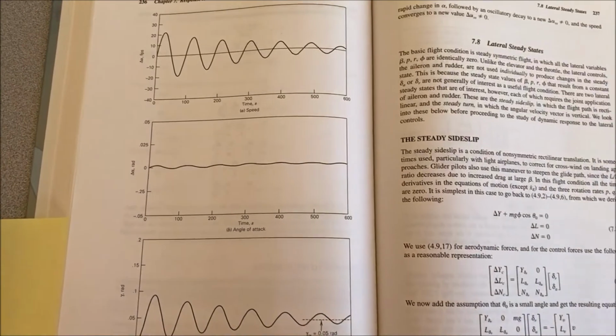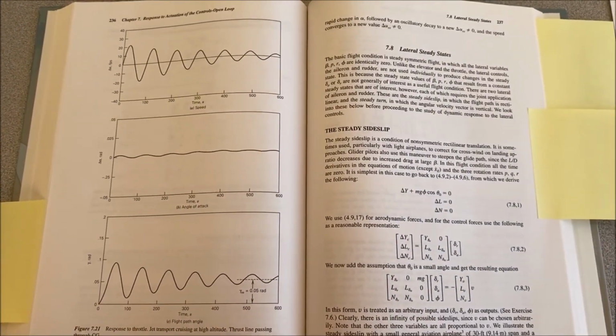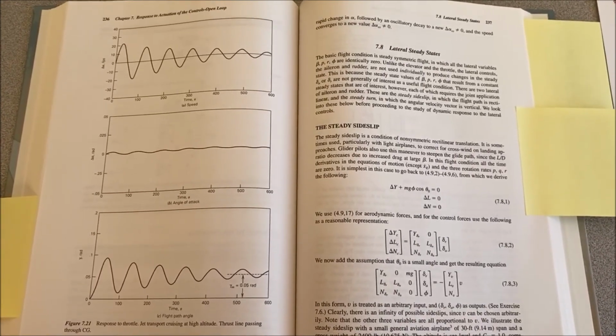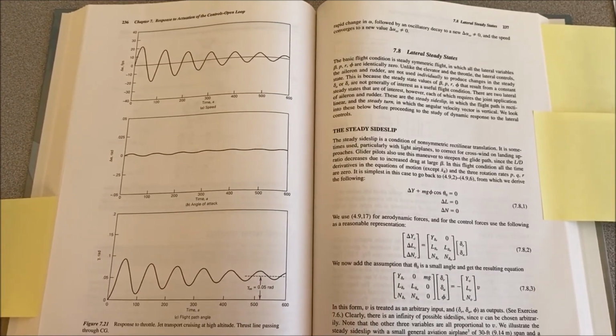So that's just a couple of examples in the longitudinal sense of how control inputs have different initial and final responses. We're now going to take a look at the lateral directional controls.